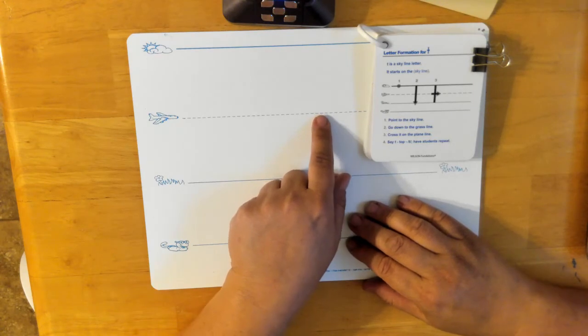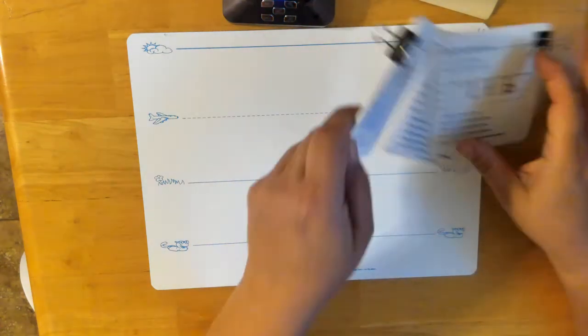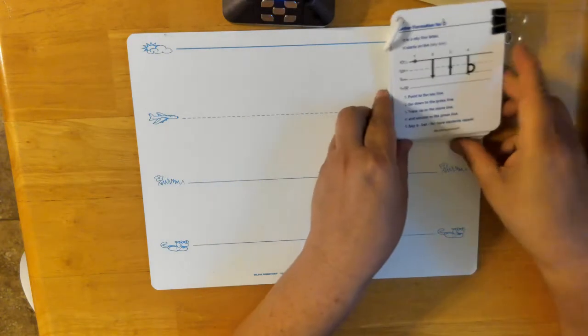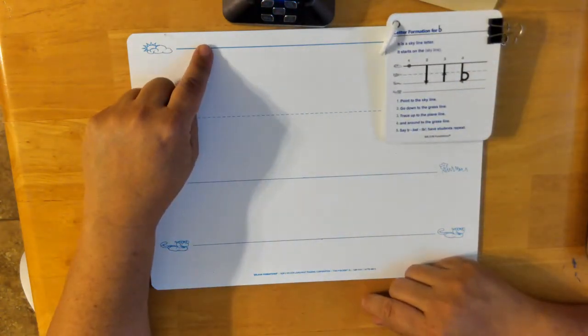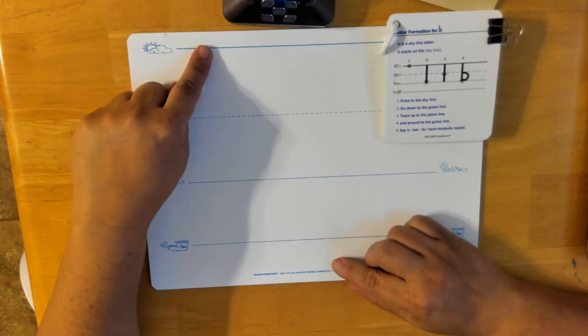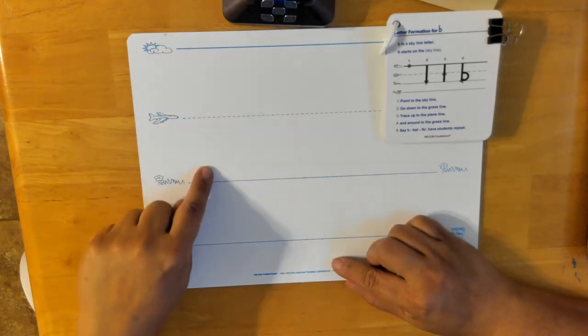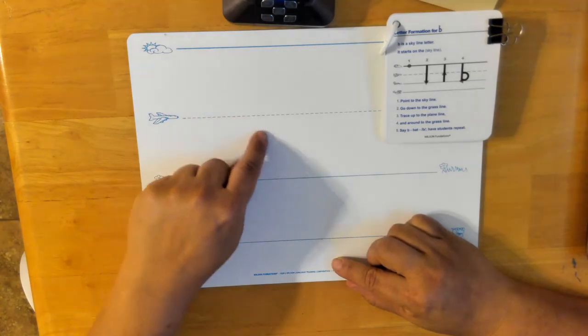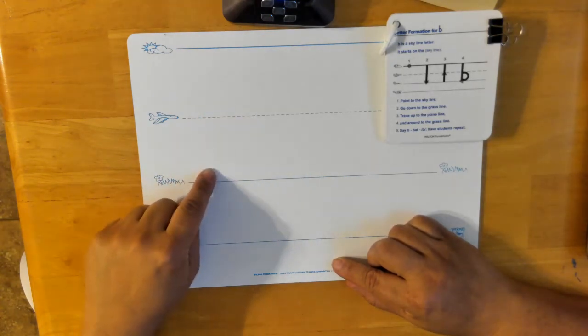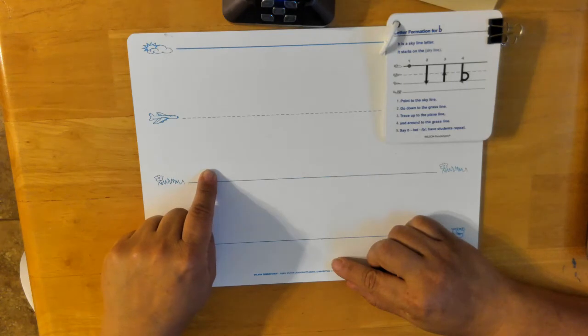T, T. Next letter we're going to practice is B. B is a skyline letter. It starts on the skyline. So point up here to the skyline, go down to the grass line, trace straight back up on the plane line, and around to the grass line. B, bat, B. Repeat.